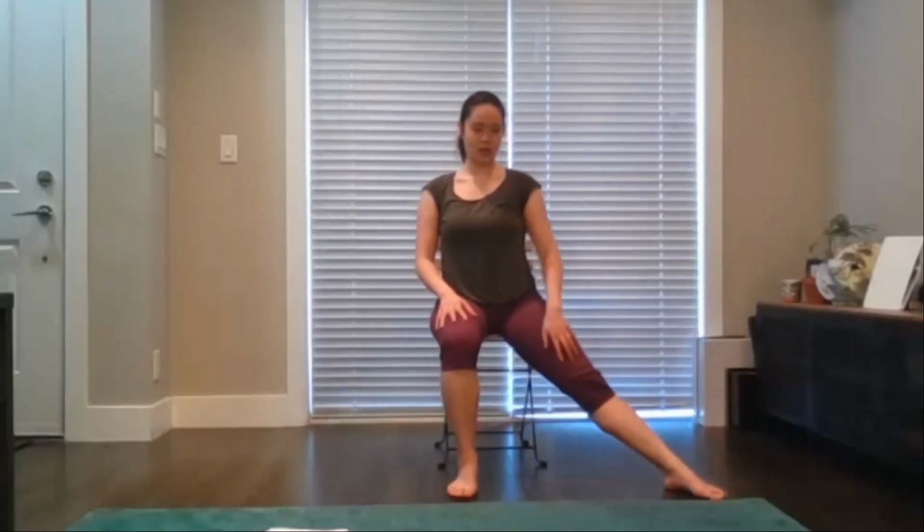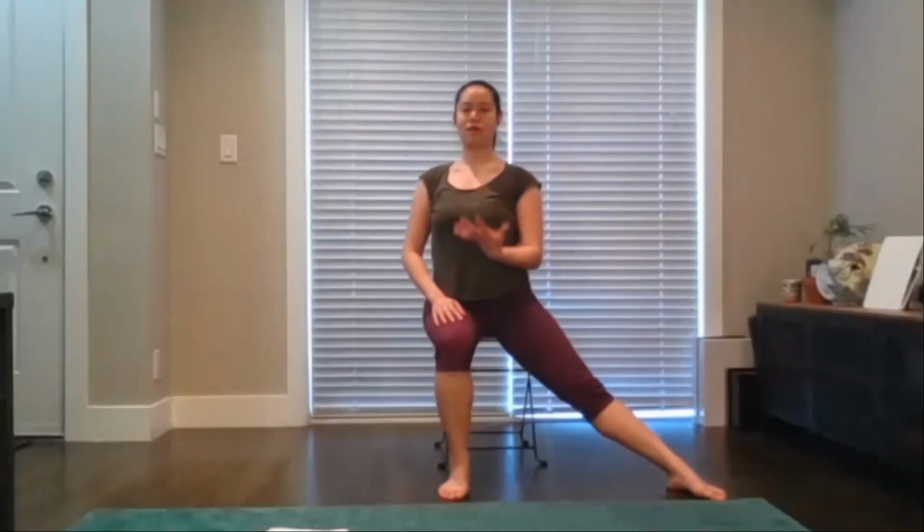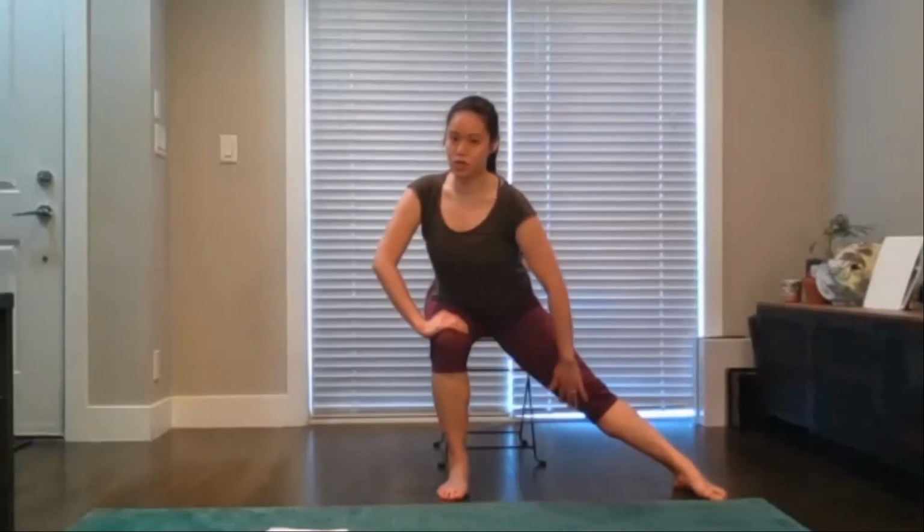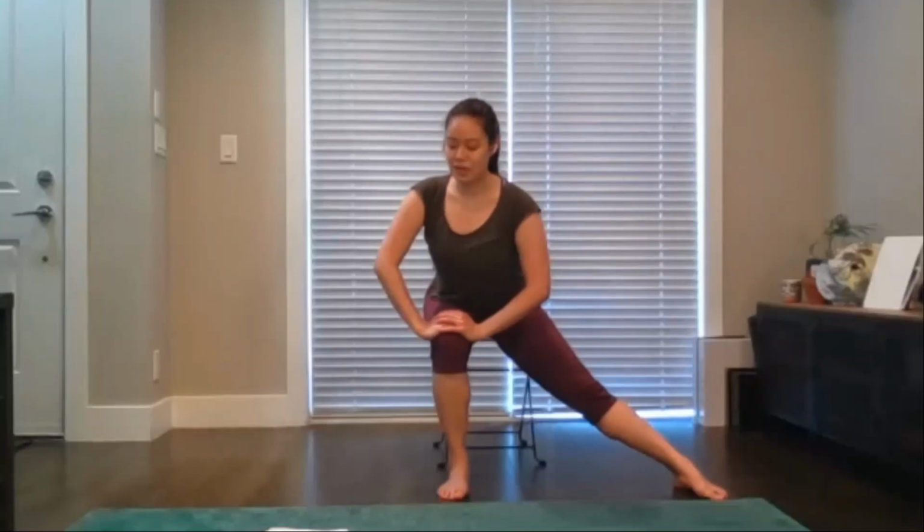Same thing, other side. Reach the opposite leg out. Sit up nice and tall. Spine long, and then you bend forward at the hips toward your bent leg so you can feel a stretch on the inner thigh for 5, 4, 3, 2, 1, and come back up.